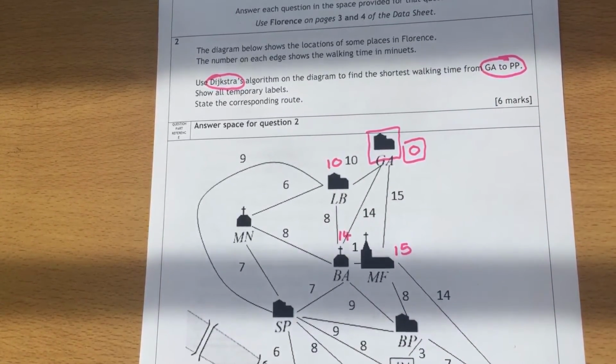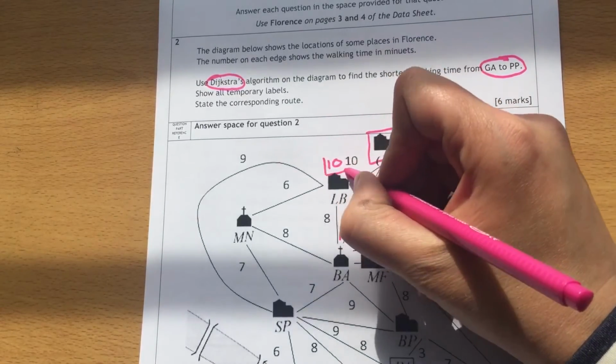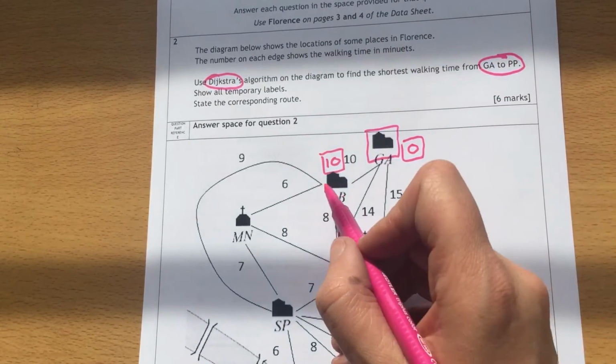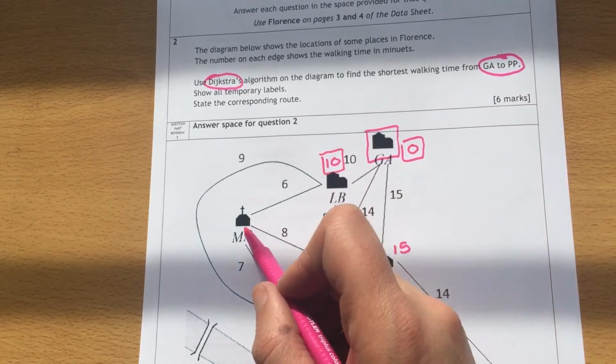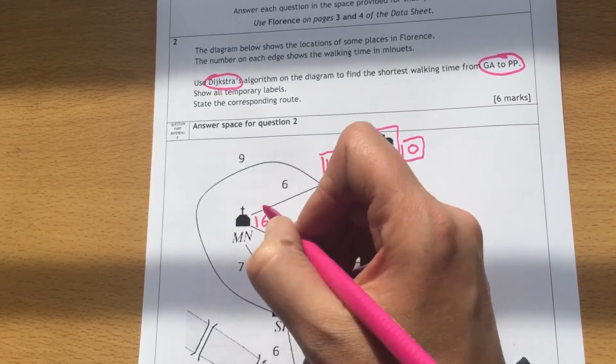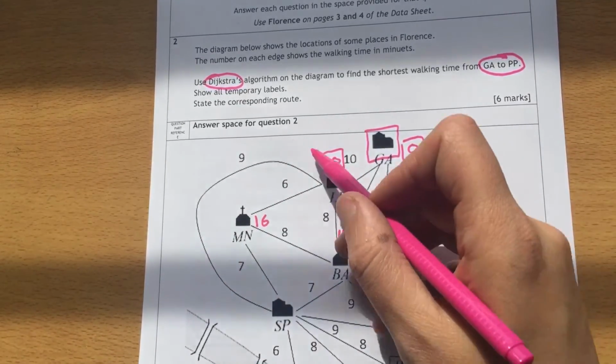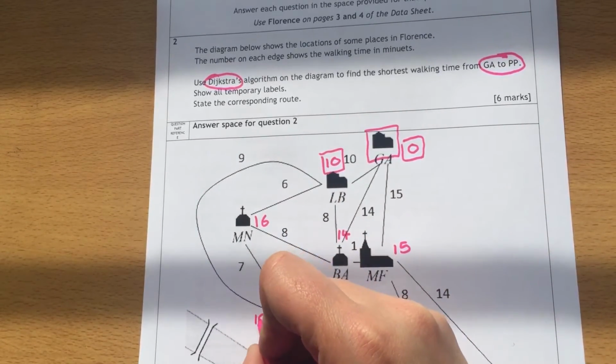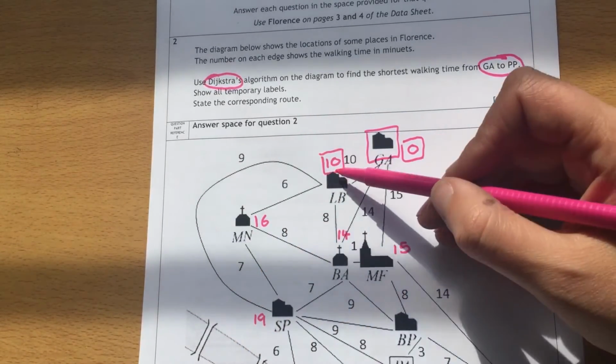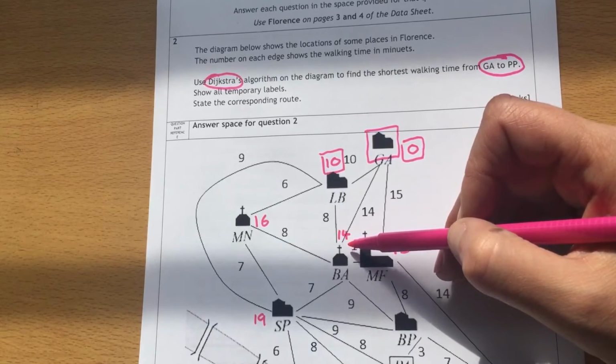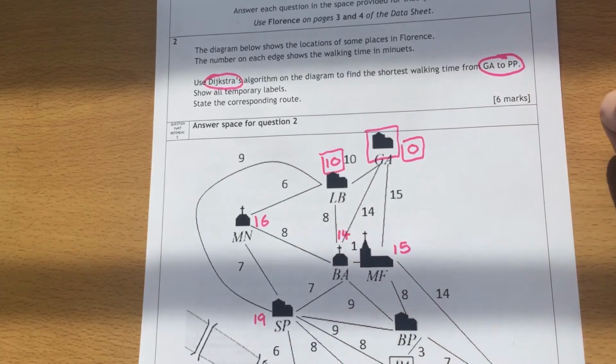Box the smallest number that you've written, and one step in each direction. So 10 and 6, and 10 and 9 is 19. 10 and 8 is 18, but we've already got 14, which is a better option, so we'll keep that.